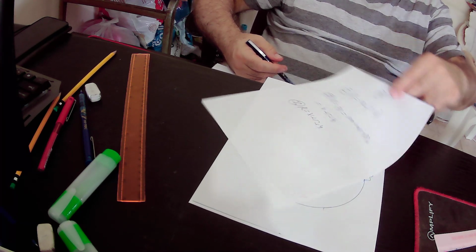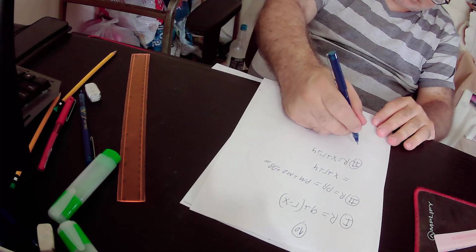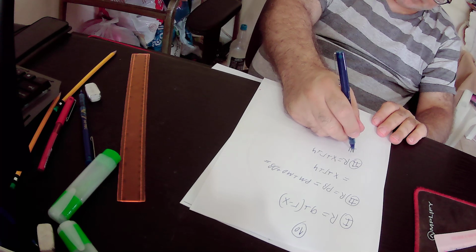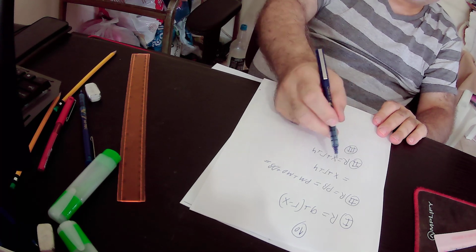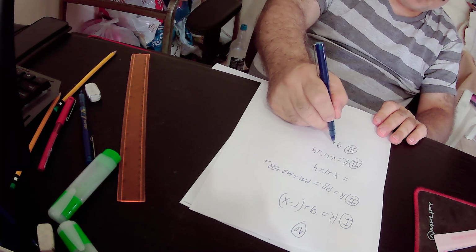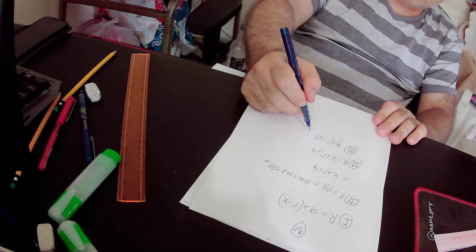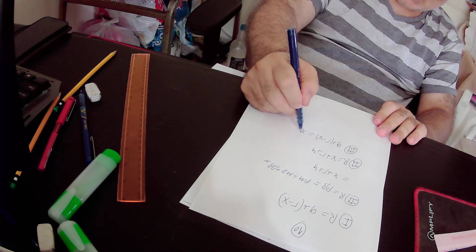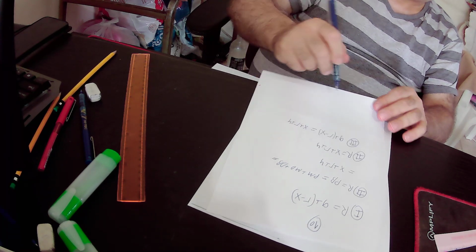That will be equation number 3. According to equation number 3, capital R according to equation number 1, that is 9 plus small r minus x, equals capital R according to equation number 2, that is x plus small r plus 4. Okay?